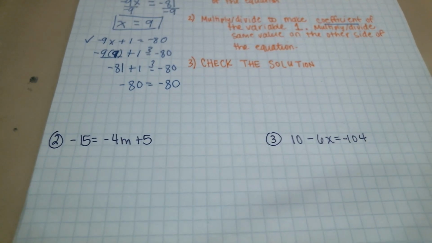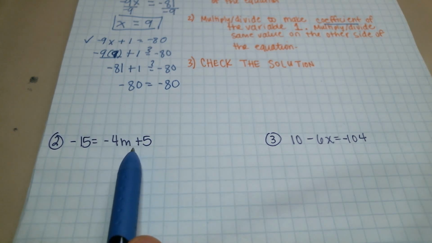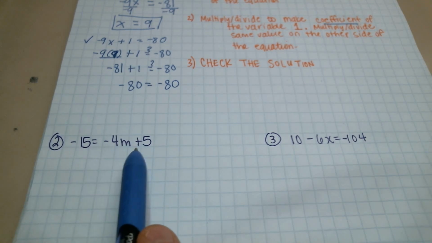Number 2. First thing I want to do. Now, this time, my variables are on the right side of the equation. So, looking at the right side, here's my term with a variable.